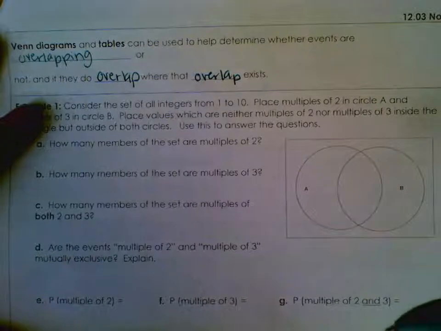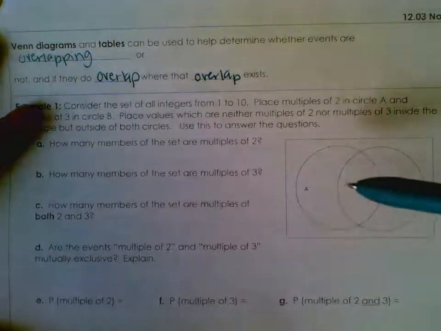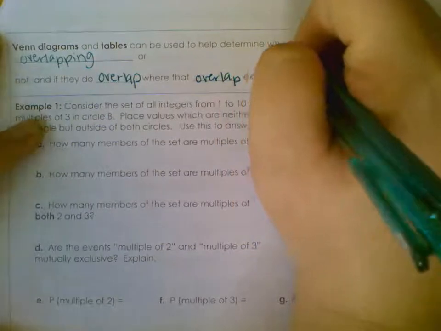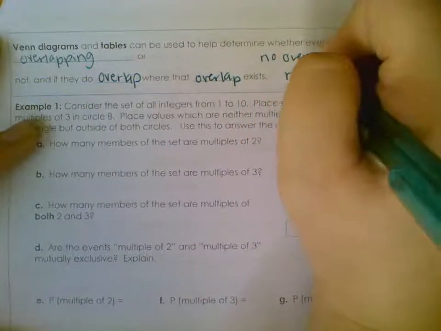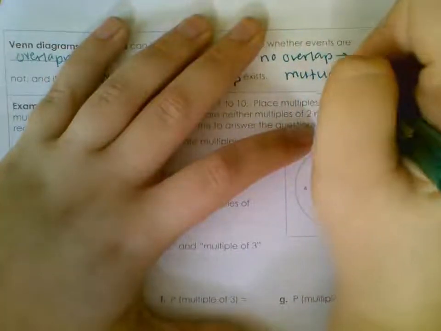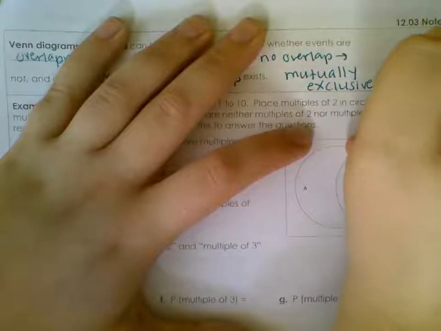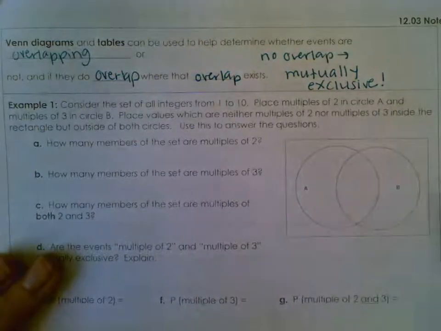And that's actually a vocab word. What's our vocab word for events that do not have something in the middle? If they do not have overlap, remember that is called mutually exclusive. Events are mutually exclusive if they have no overlap.